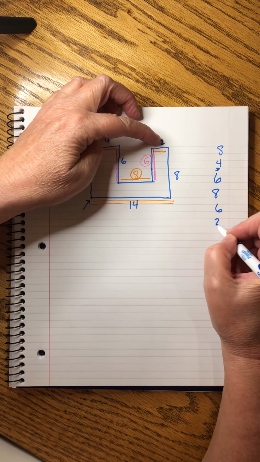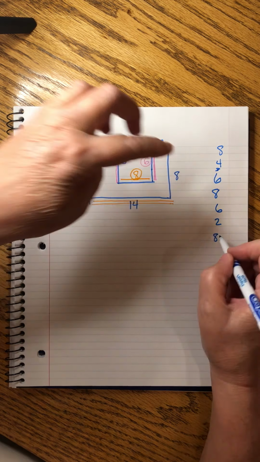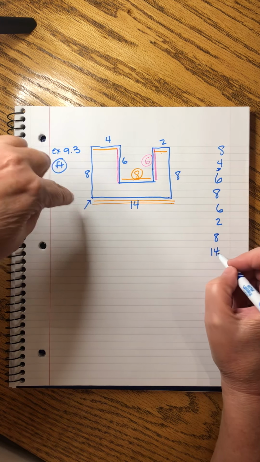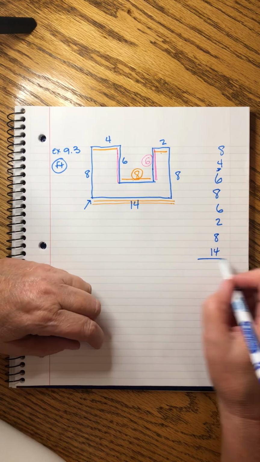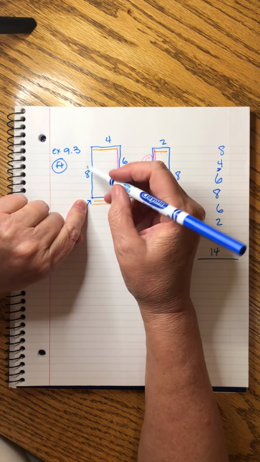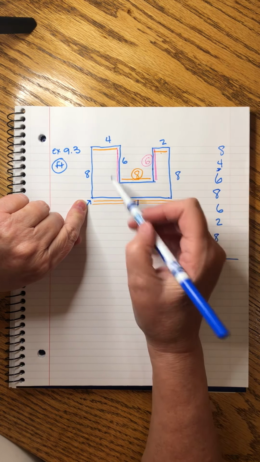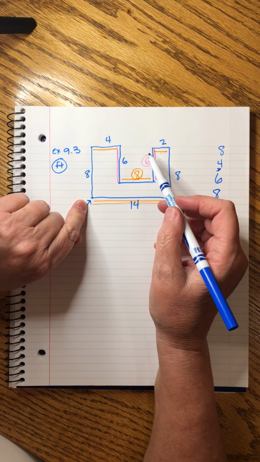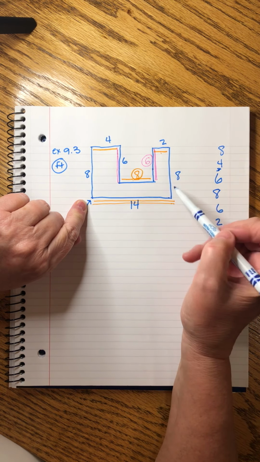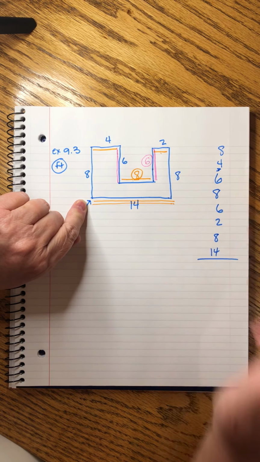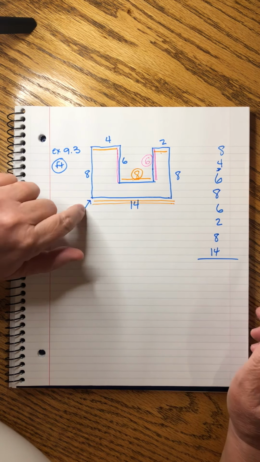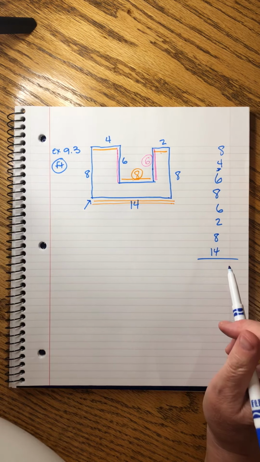Then we have 2 at the top, 8 on this side, and 14 on the bottom, and I'm back to my arrow. See, this is why you need that arrow, because we're going along, it's fine, but then suddenly you get caught up in all this drama and you're figuring other things out, and it's like, I don't even know where I started. I'm just in a daze at this point. So put some sort of little marker there so you know where you started.